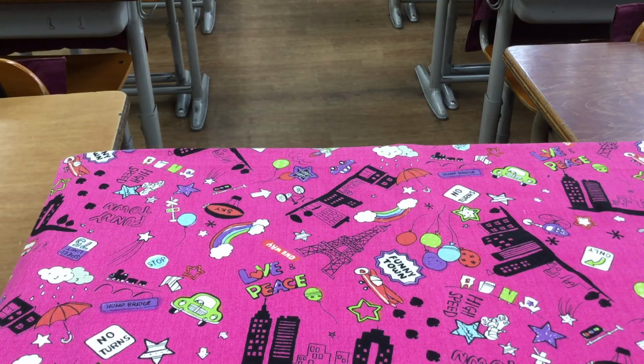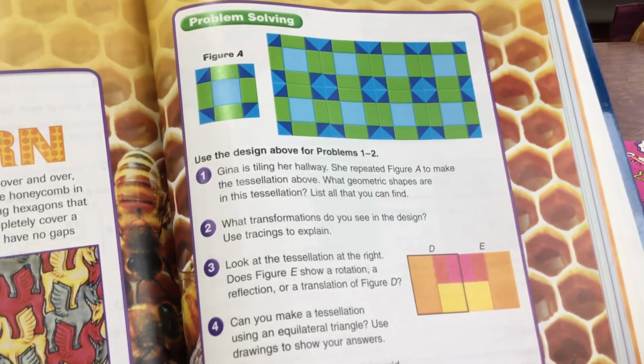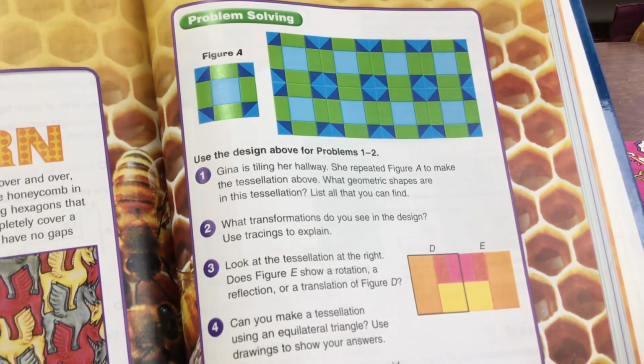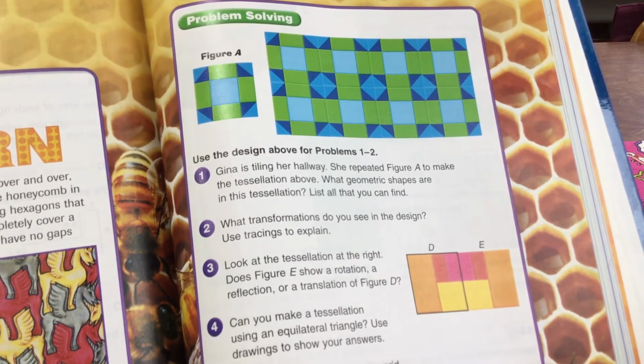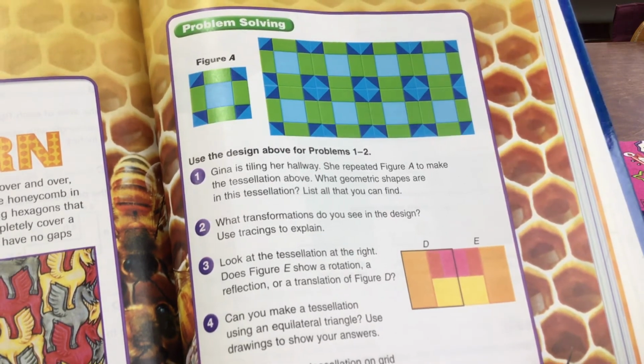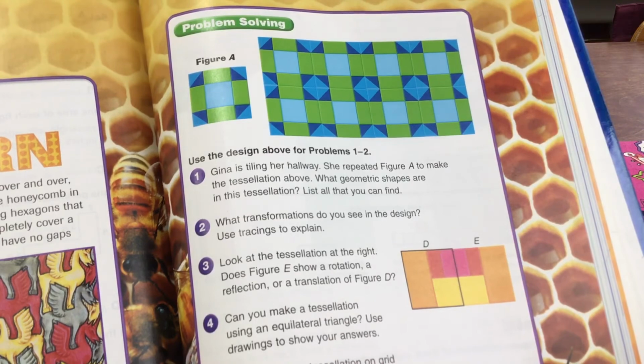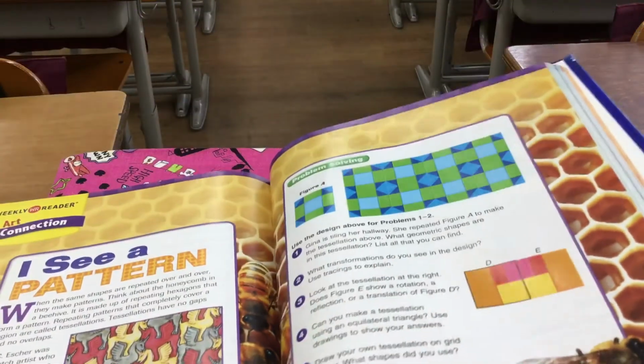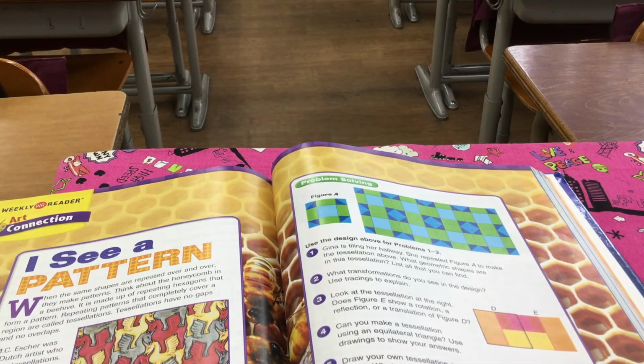Remember, look at the examples we saw in the textbook today. They don't have gaps or spaces in between, and they don't overlap. Use this to help you with number 6 when you create your own tessellation. Now, take your time with it. Enjoy the activity and have fun. Don't worry if you make a mistake. You could always start over.